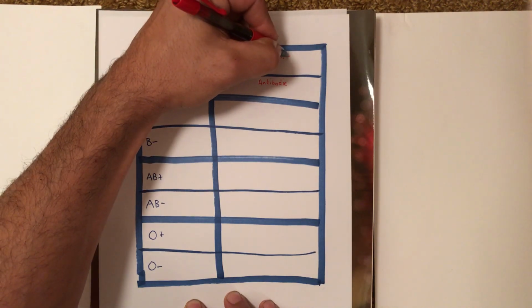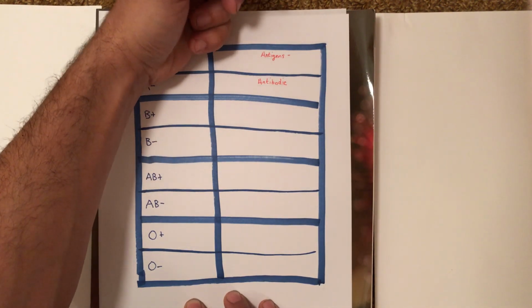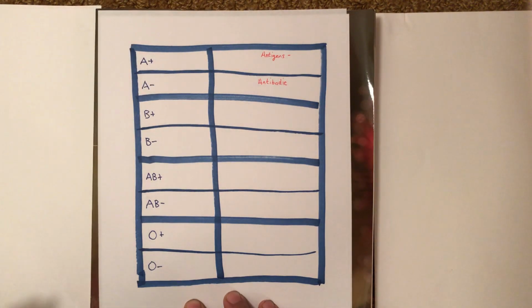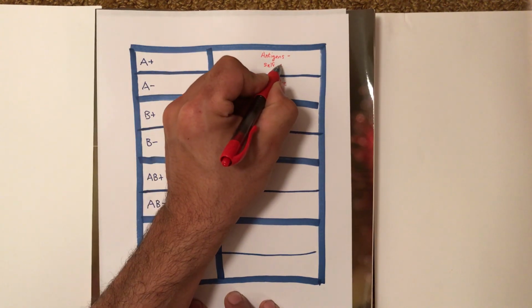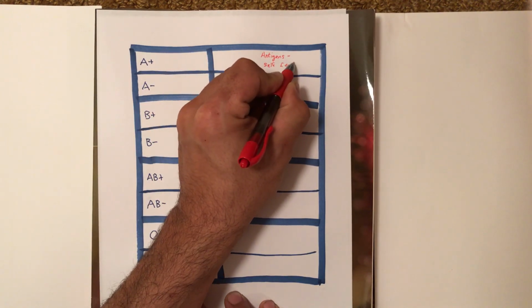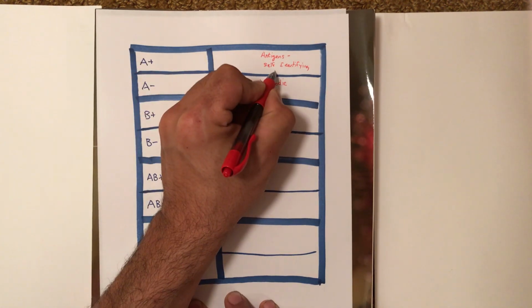So antigens on red blood cells are proteins that are self-identifying proteins. They're like the flags to say, hey, this is what I am. So we can just say self-identifying markers.